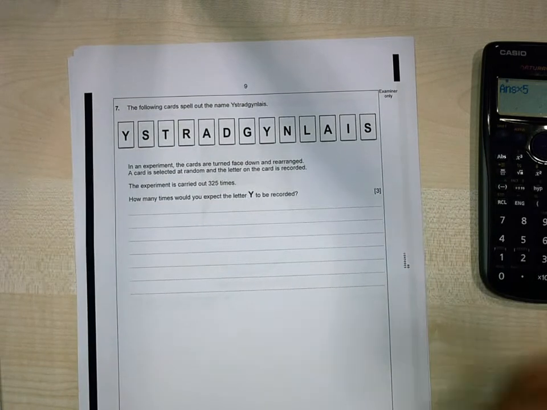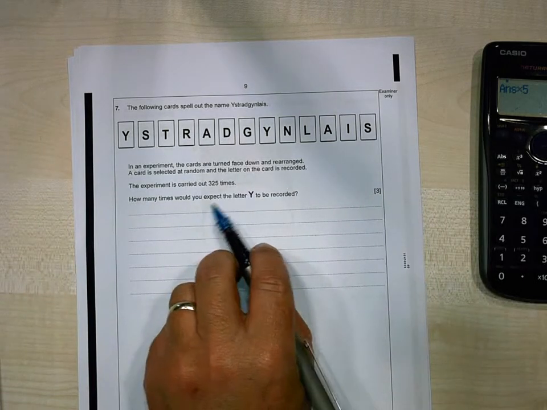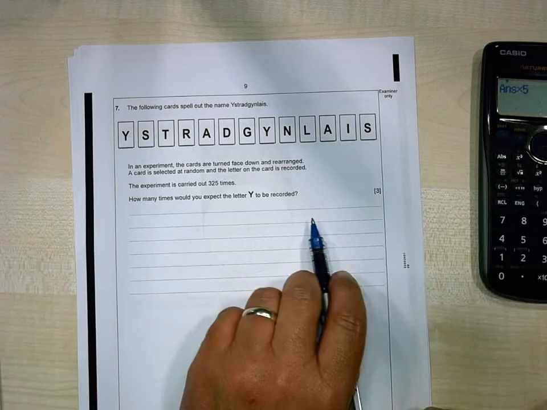Question 7, a little bit of probability. The following cards spell out the name astragon lice. In an experiment, the cards are turned face down and rearranged. A card is selected at random and the letter on the card is recorded. The experiment is carried out 325 times. How many times would you expect the letter Y to be recorded?